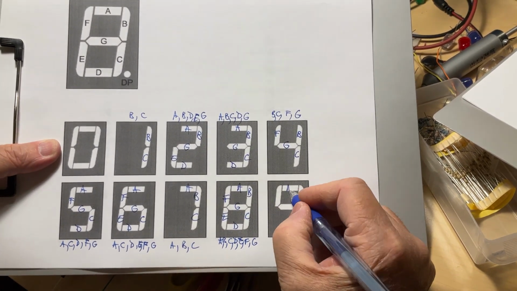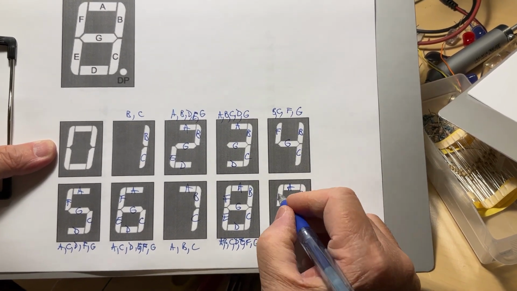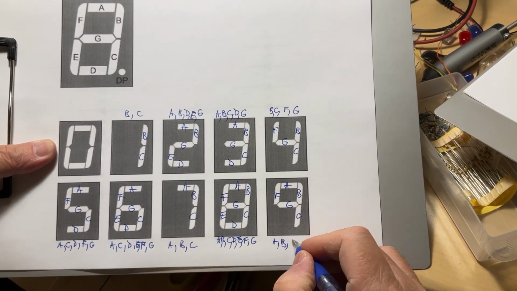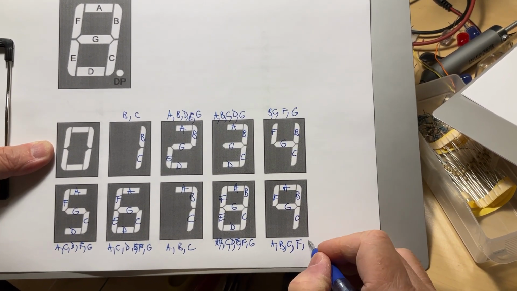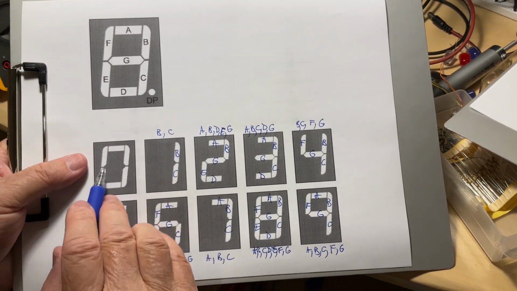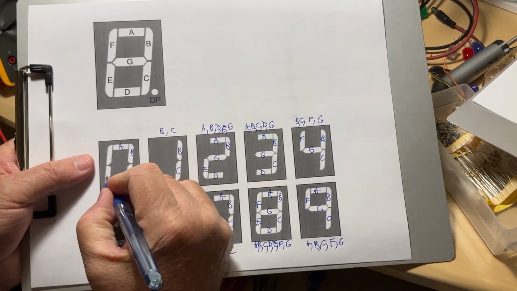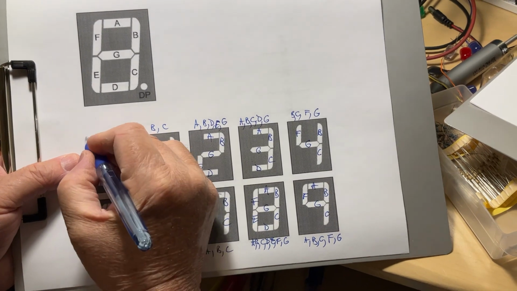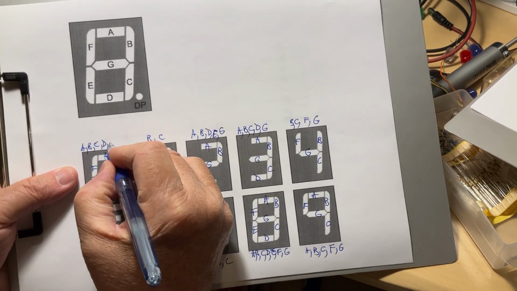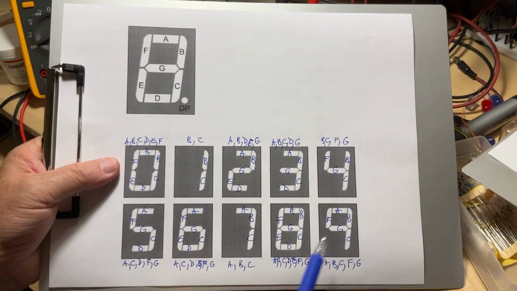For 9, A, B, C, not the D, not the E, but F and G. So A, B, C, F, G. And finally 0, which I left aside: all segments except G. A, B, C, D, E, and F. So that's important to understand.